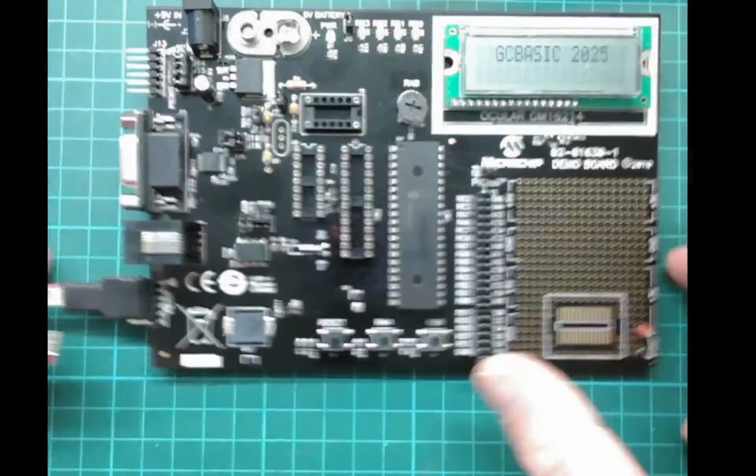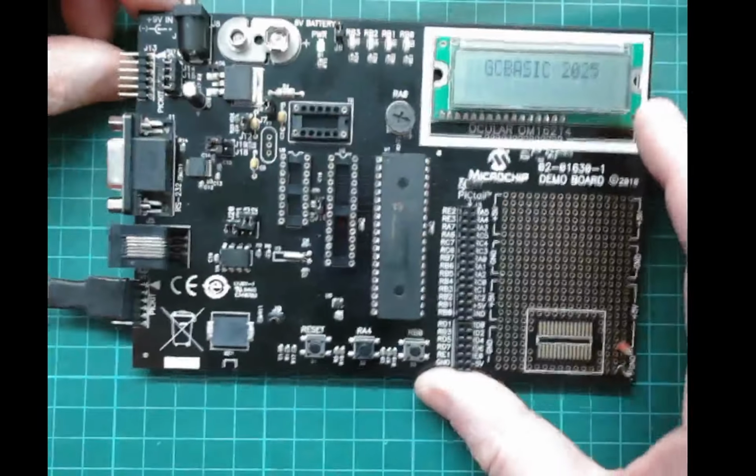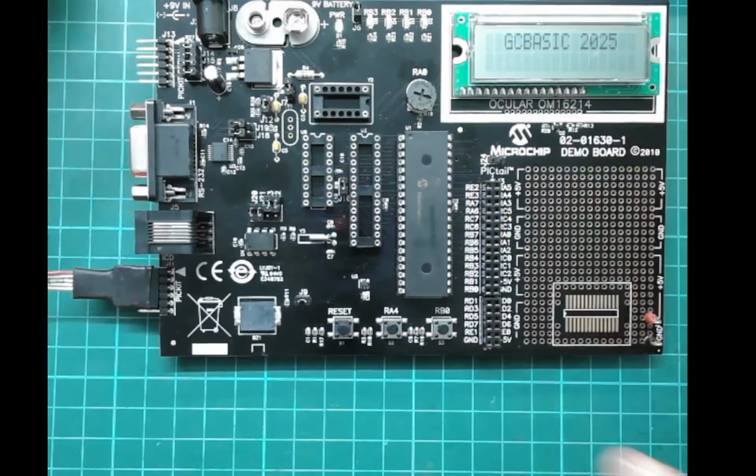I have at the top here some chips. Why have I got some chips here? Just so I can tilt the board up. I've got power here, and then I'm just tilting the board up so you can see that LCD this morning. Okay, how does that all work? Oh, well, I've got some software installed.